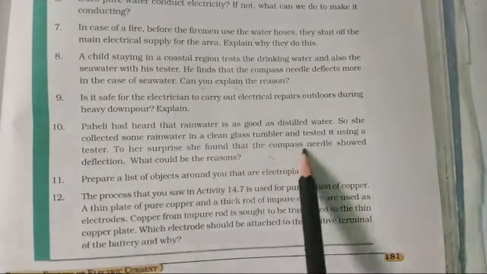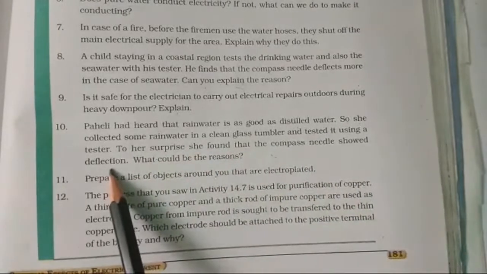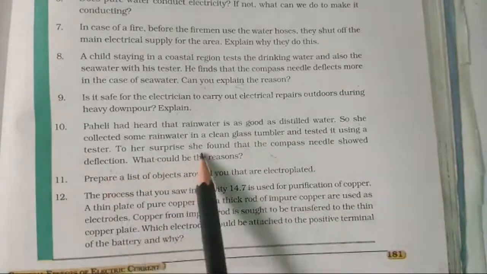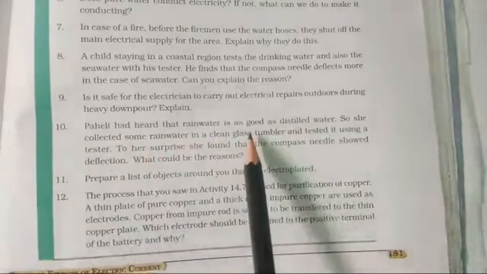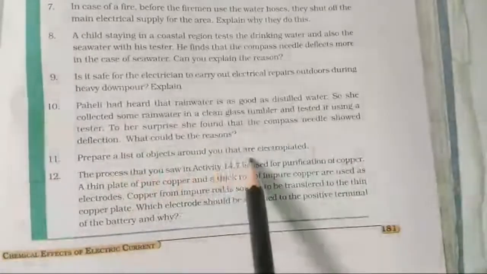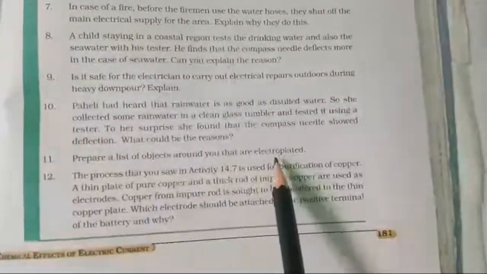Therefore the compass needle will show deflection. So this is the reason. Okay, so you will write the answer with reason. Prepare a list of objects around you that are electroplated.